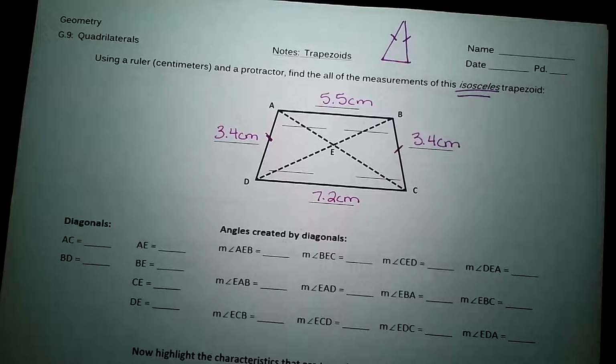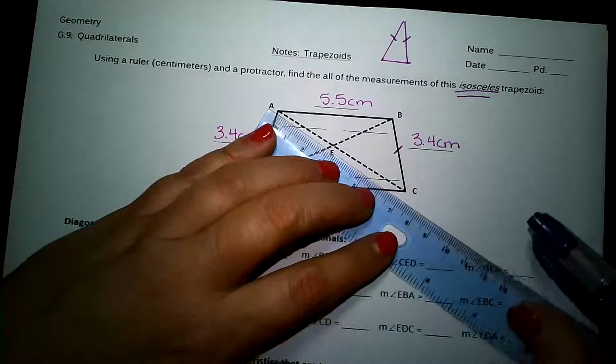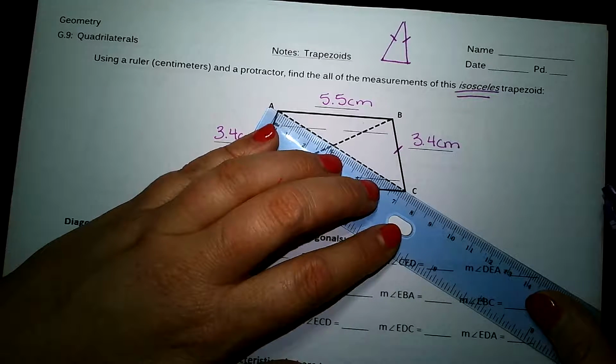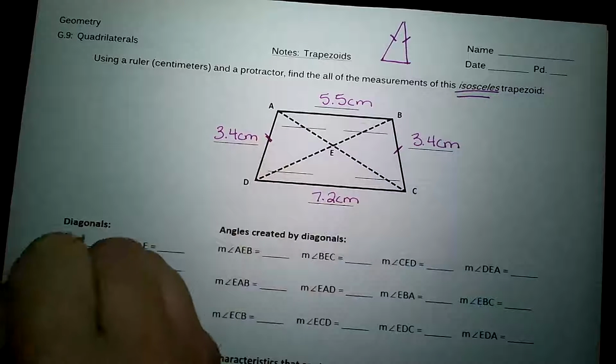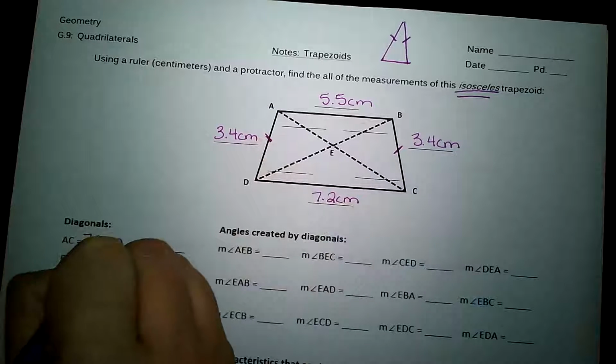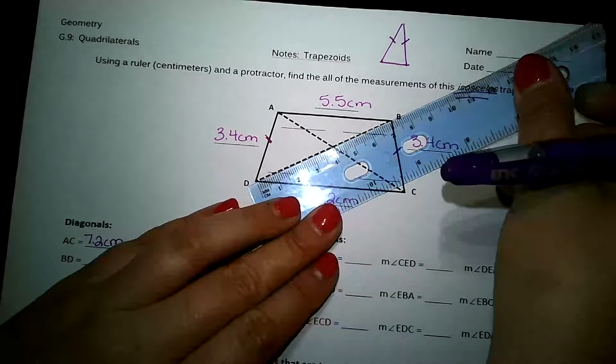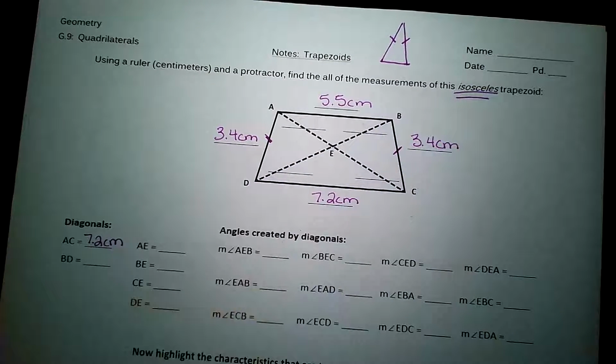Now let's take a look at our diagonals here. AC, I'm getting 7.2. And BD, I'm getting another 7.2.